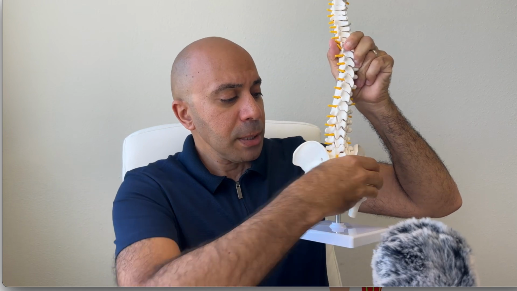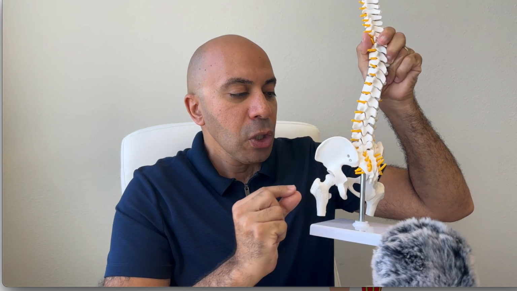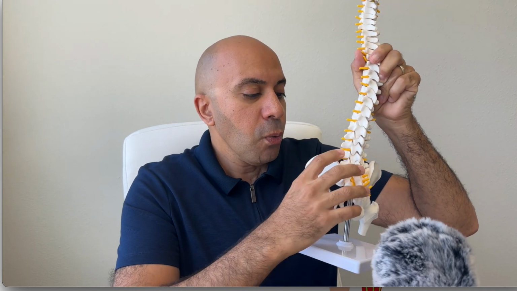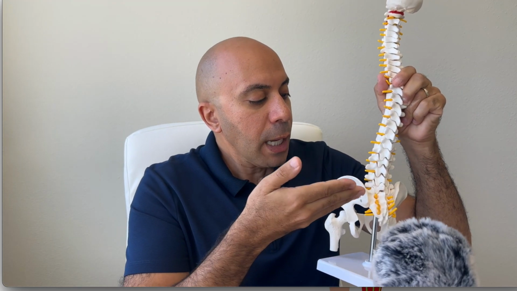This is the back here. This is your hips. And the nerve distribution usually comes from this area and goes down to the buttock, the thigh, and the leg, and distributes and helps your body to have proper movement in your lower extremity and also gives you some sensation.